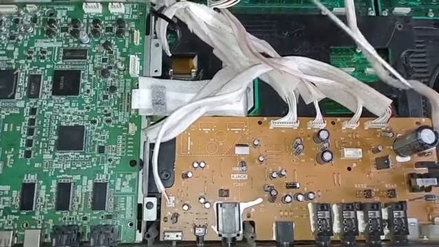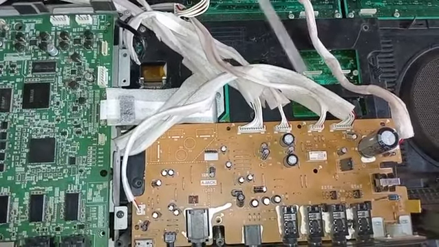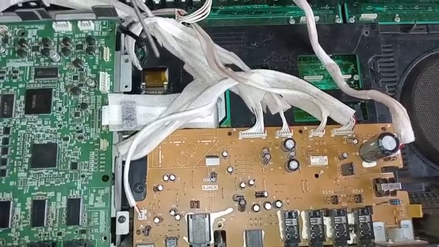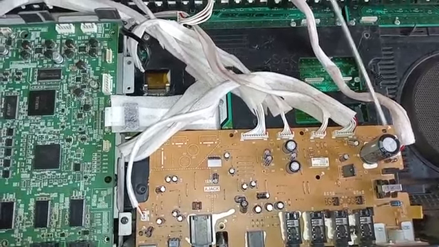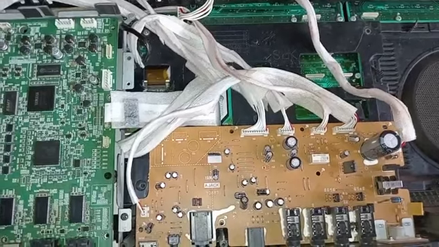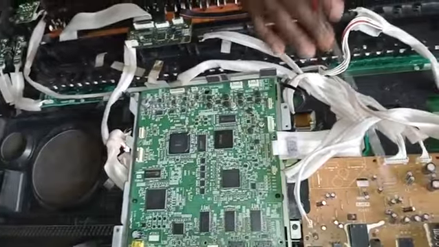These are the cables that connect the analog motherboard to the digital motherboard. Some of them connect the analog motherboard to the control panel under here, and some of the cables go directly to the phono jack that is here. So those are the components on the analog motherboard.